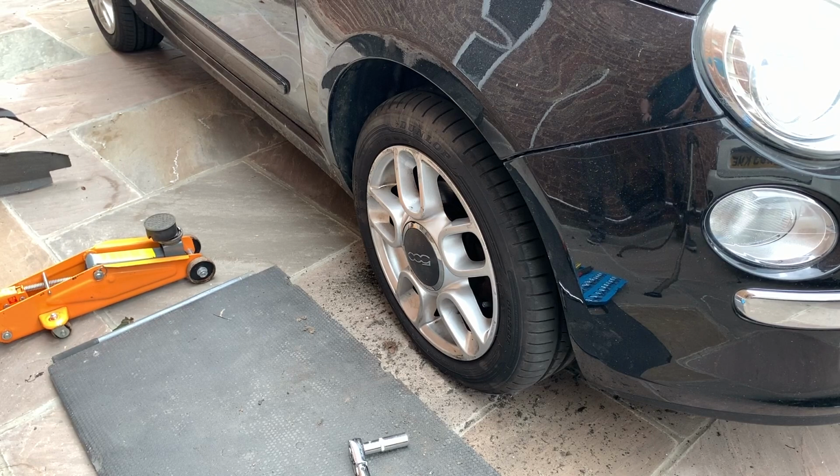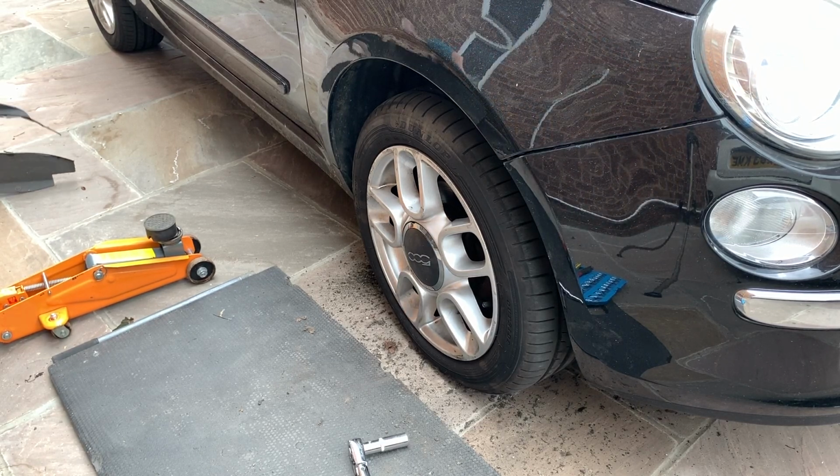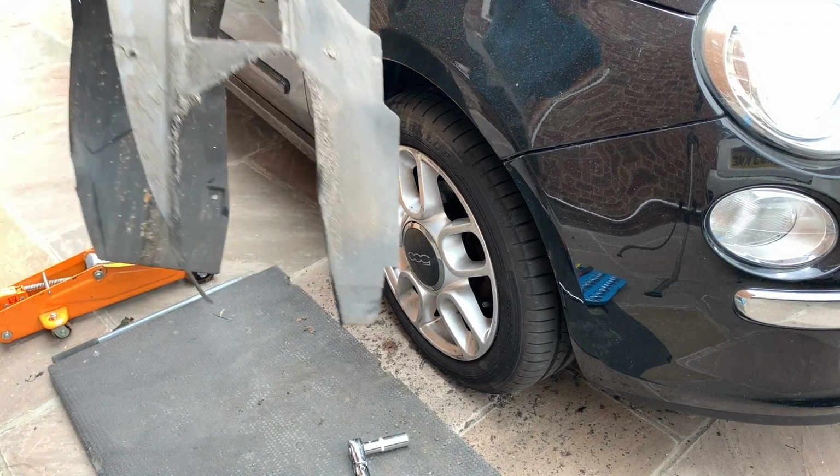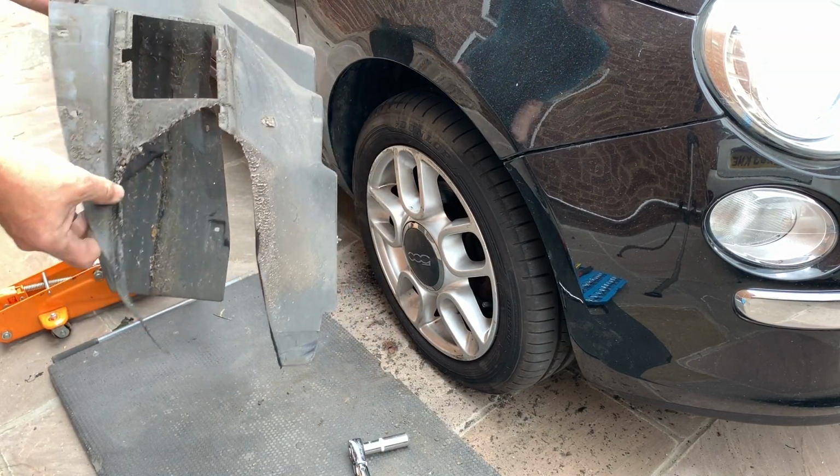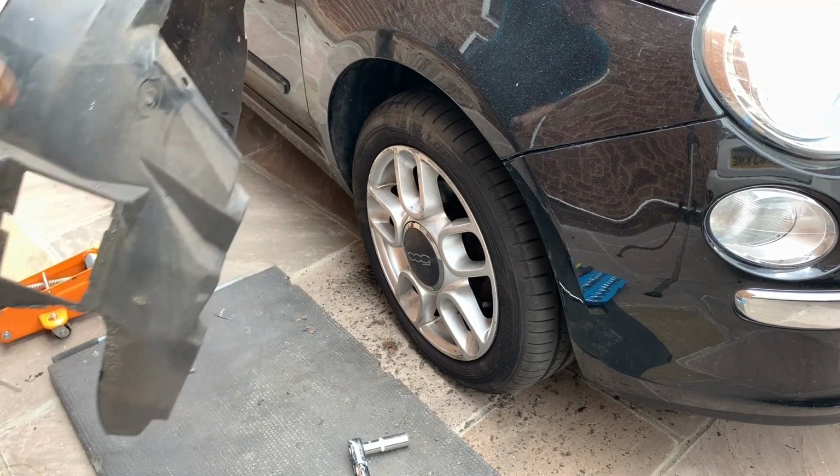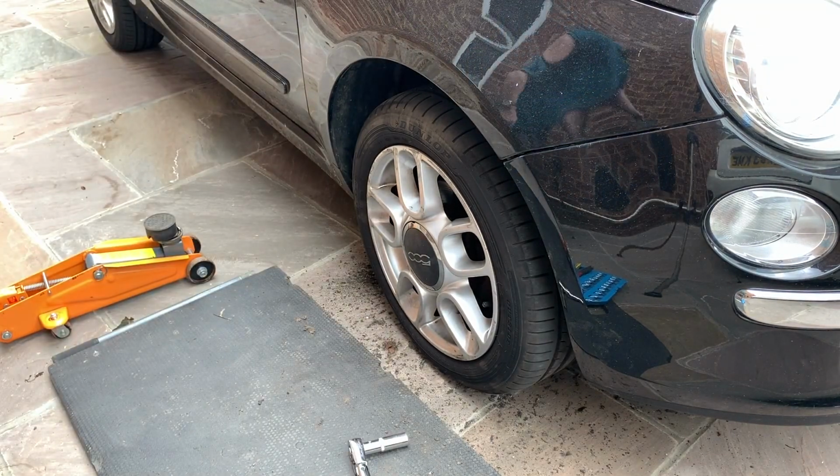There you go, that's the new one put on. As you can see, this one was completely stripped during the accident, so that's fit for the bin now.